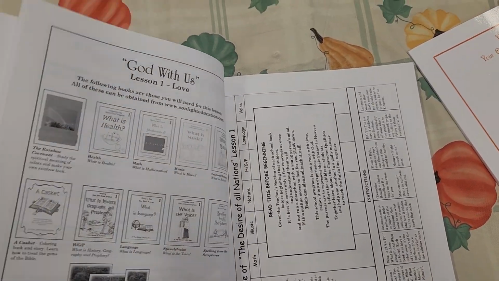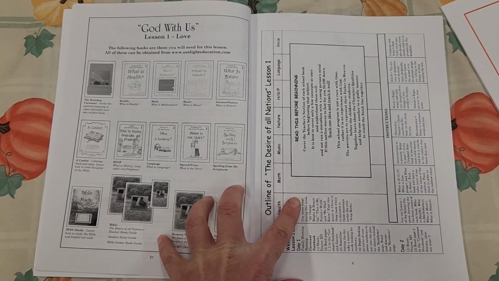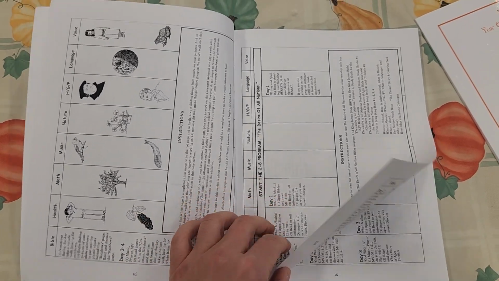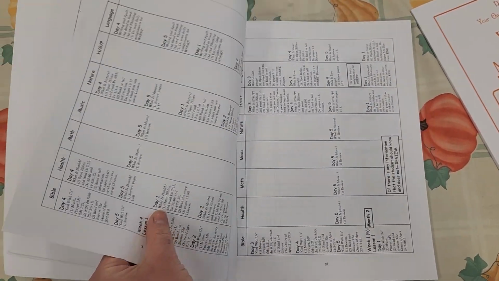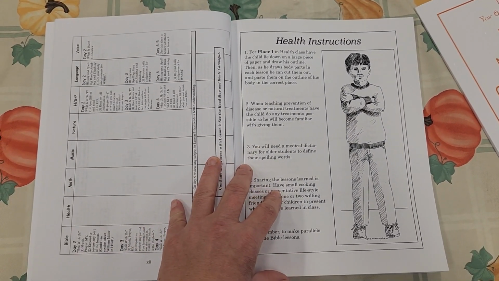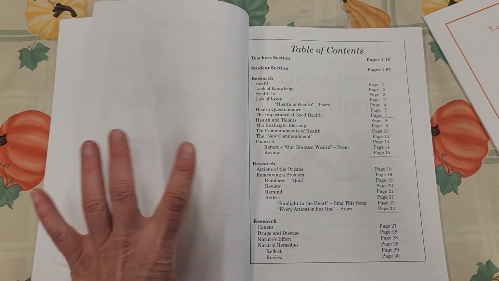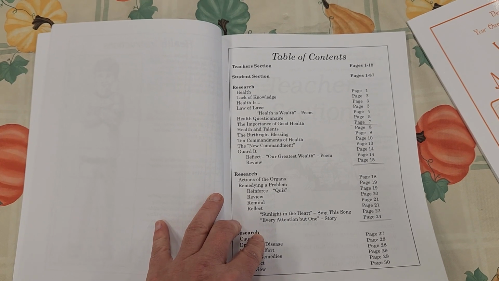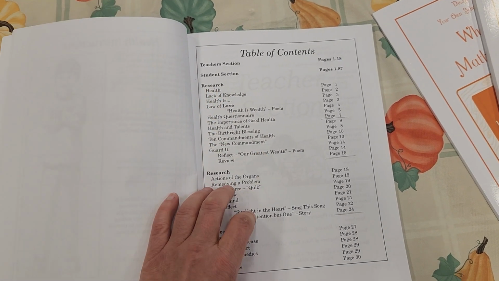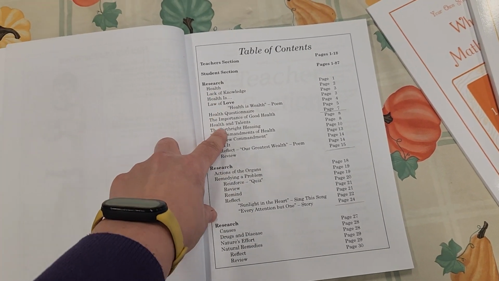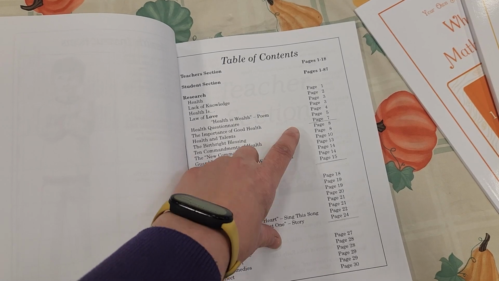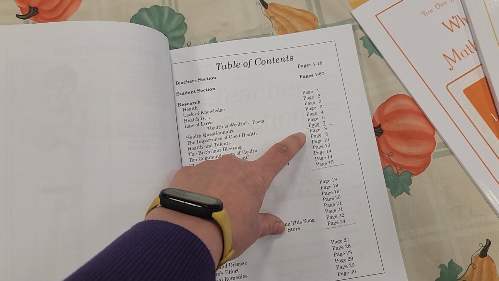Then we go to the next spread, and it has a schedule or outline that you can follow. It has the subject page. I will go over different ways you can do a schedule with this to tailor it to your family. Here's the table of contents, and it has a teacher section, and then it has the student section, and it calls it research, but this is basically the lesson for the day. What you will notice is I have actually put lines to mark where I feel like my child could do in one day.